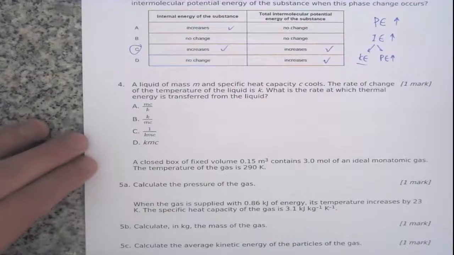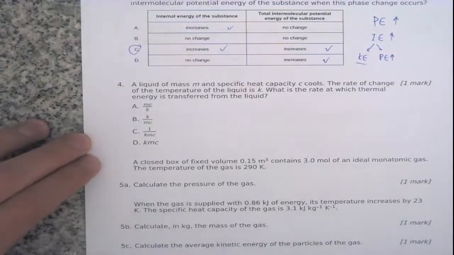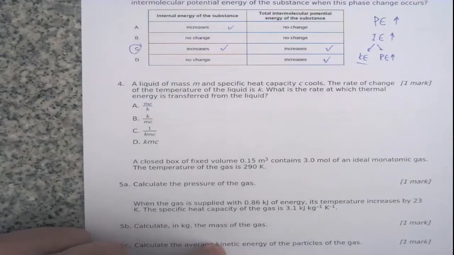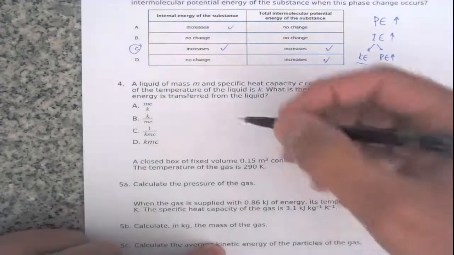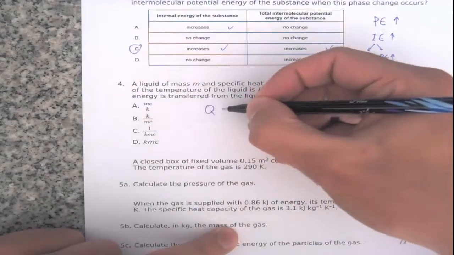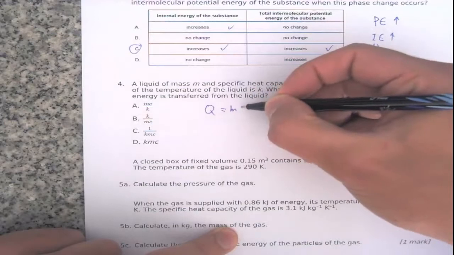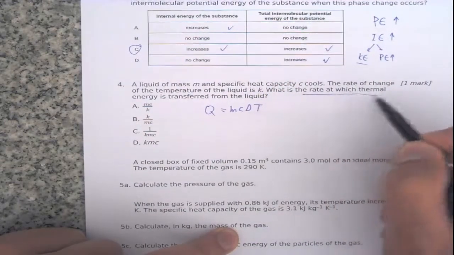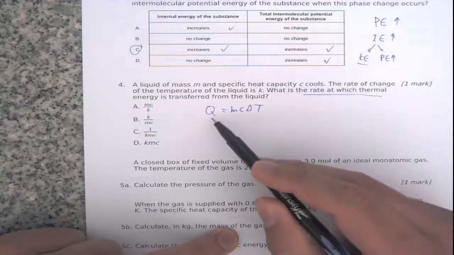Number 4. A liquid of mass m and specific heat capacity C cools. The rate of change of the temperature of the liquid is K. What is the rate at which thermal energy is transferred from the liquid? Again, here we have to work with this specific formula for the energy transfer, m c delta T. Now what we're looking for is the rate at which thermal energy is changing.